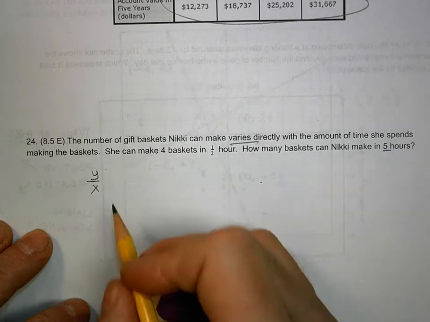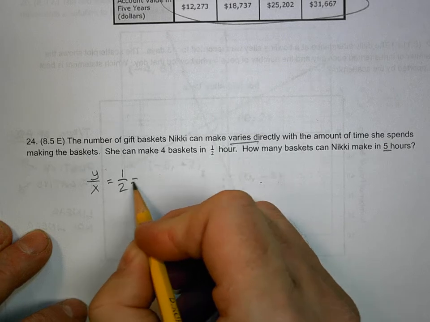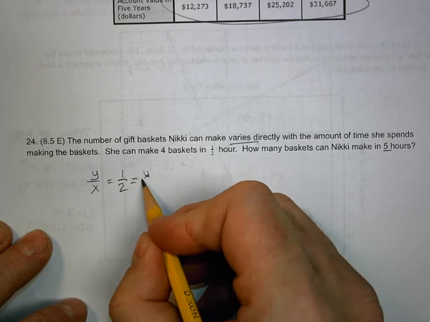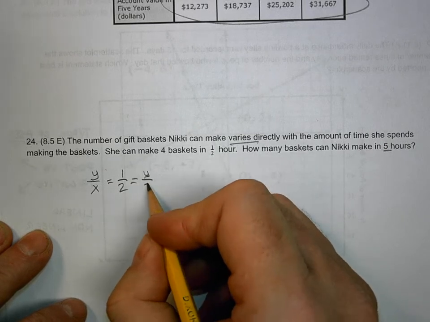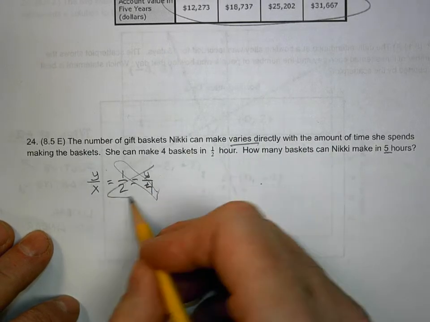So we already know y over x where we're setting a proportion. So 1/2 equals something over 4. And we just go back and do the cross multiplication just like we did before.